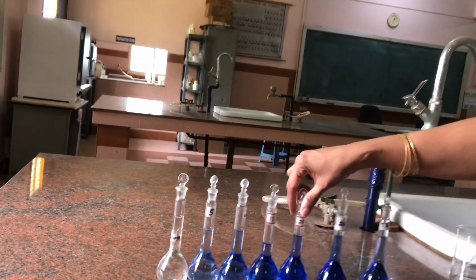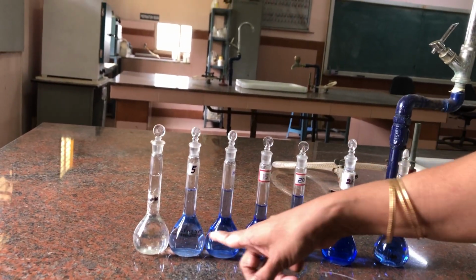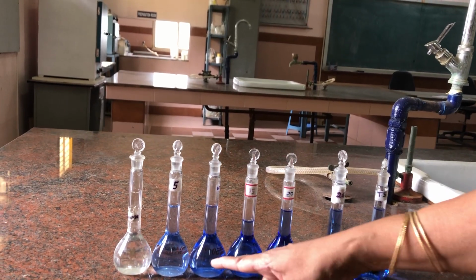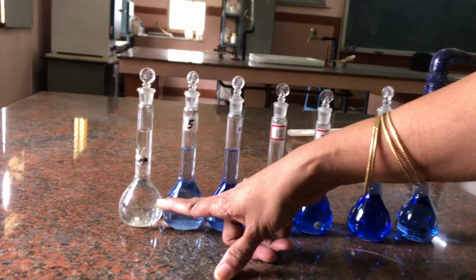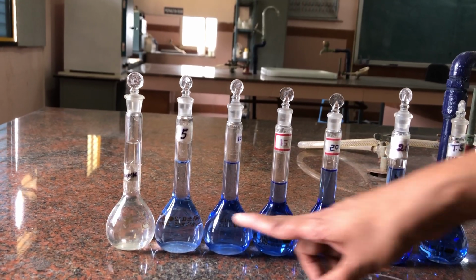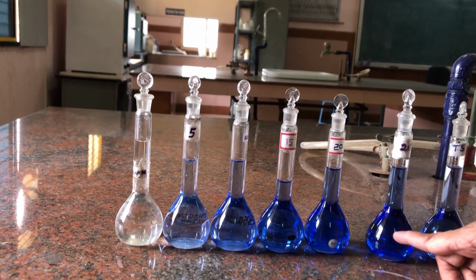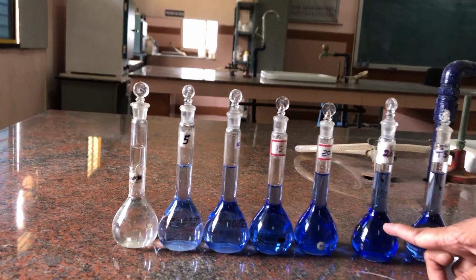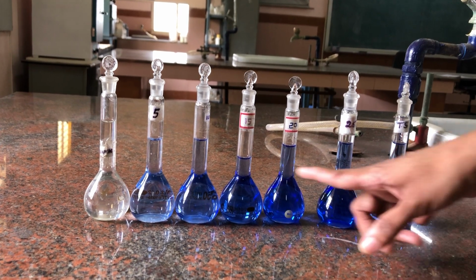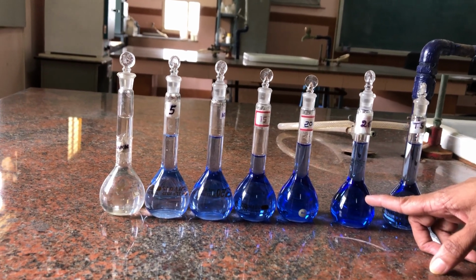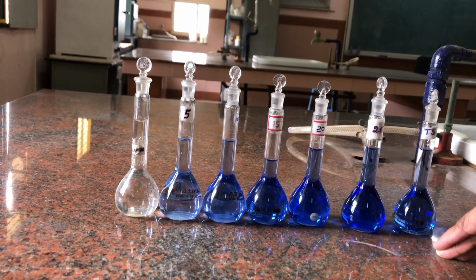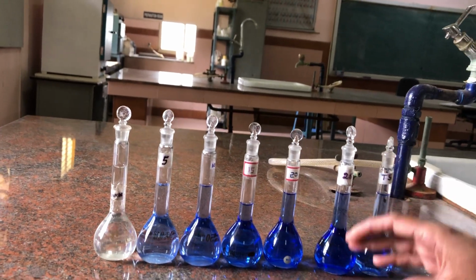See the color of the solutions: blank, 5, 10, 15, 20, 25 and test solution. If you see, the color intensity increases from 5 to 10 to 15 to 20 to 25 because we have increased the amount of copper sulfate solution. So with increase in the concentration of copper sulfate, the intensity of the color also increases. So this is the first part of your experiment, that is the preparation of standard solutions of cuprous ammonium sulfate. Okay, this is the first part of your experiment.